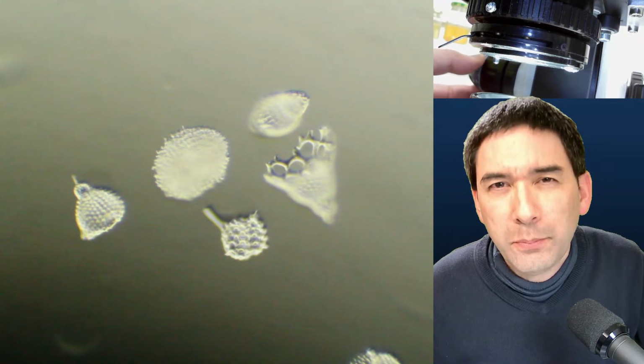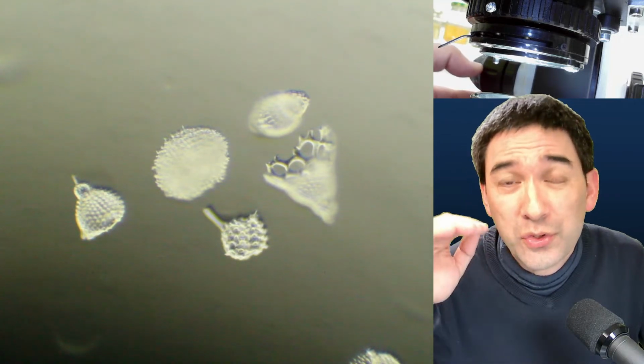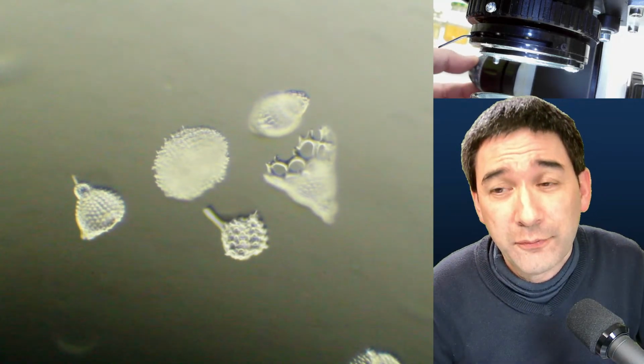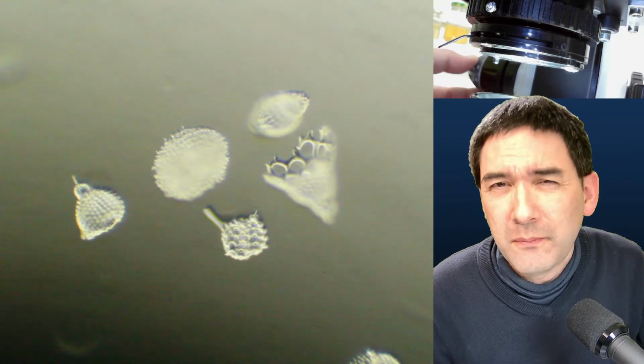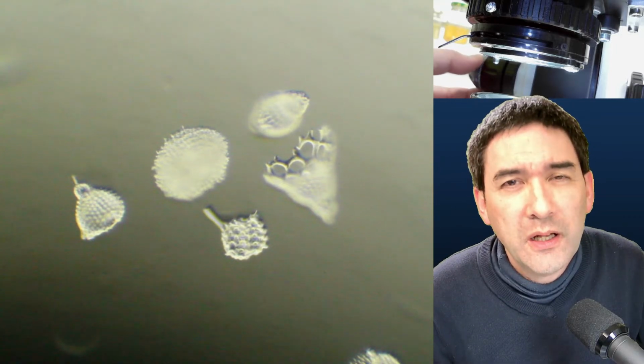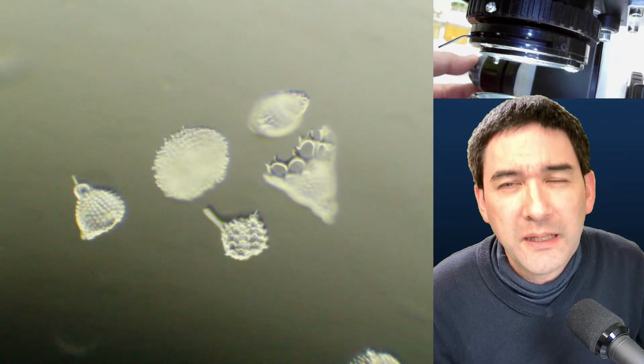Normally you always put the filter directly into the filter holder close to the iris diaphragm. If you put it directly on the lamp, then I don't know if this is always going to work, because it's actually quite important that it's placed in the correct position.